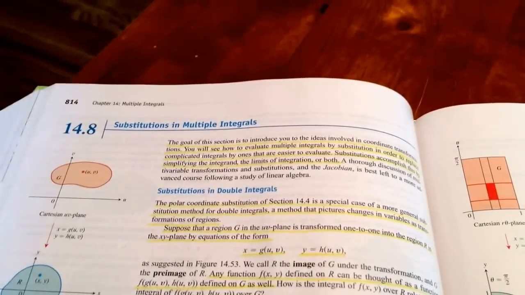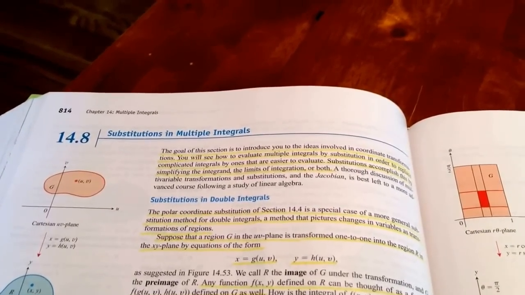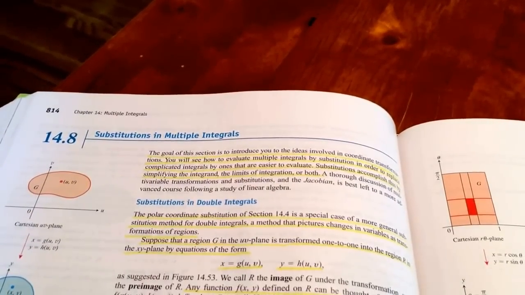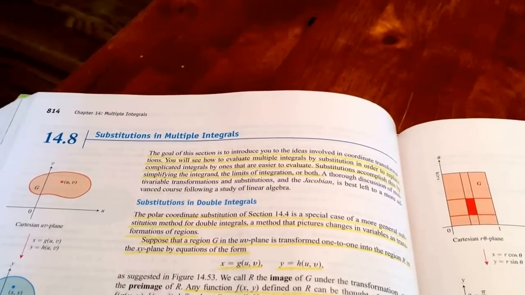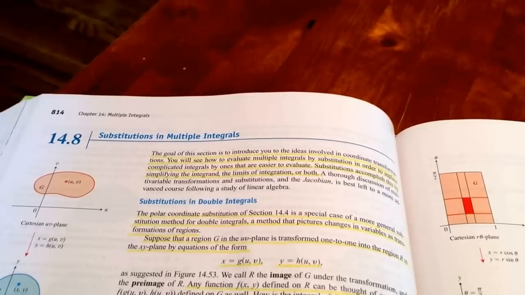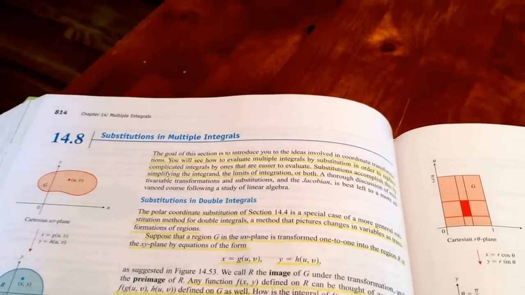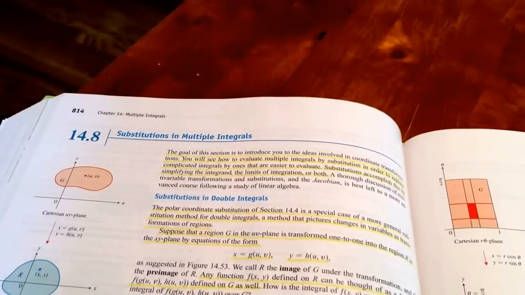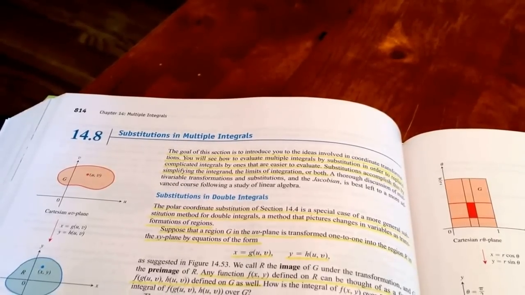But in addition to substituting the function like you do in a regular U substitution, you have to change the bounds. Before, if you changed the bounds in a U substitution, you could just plug it in and get the new numbers, but now you've got to find a whole new region.